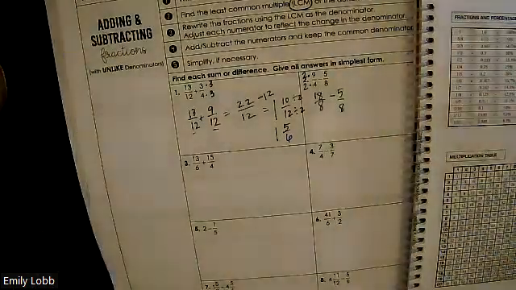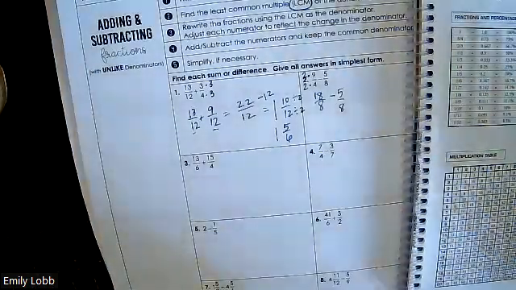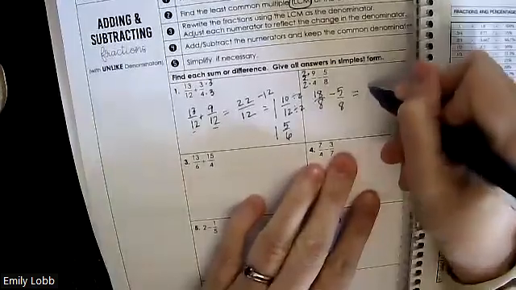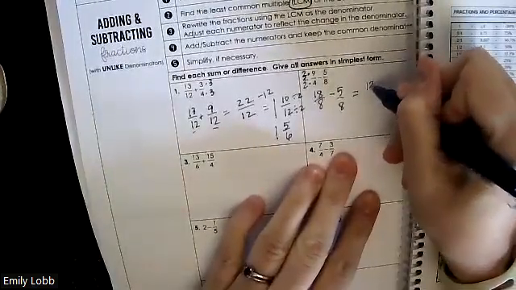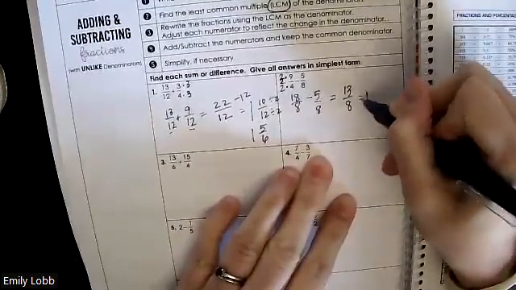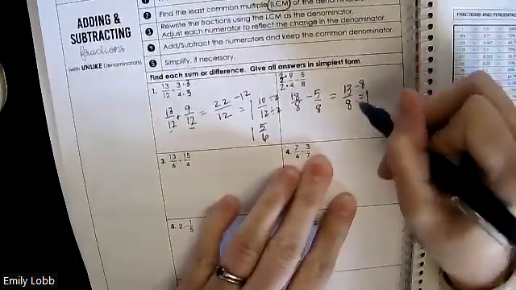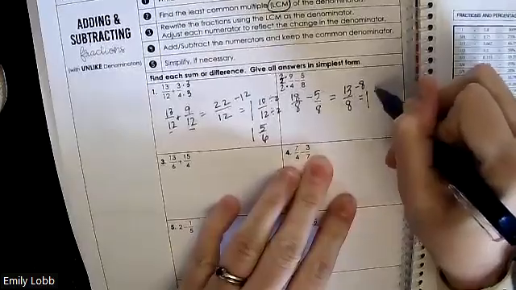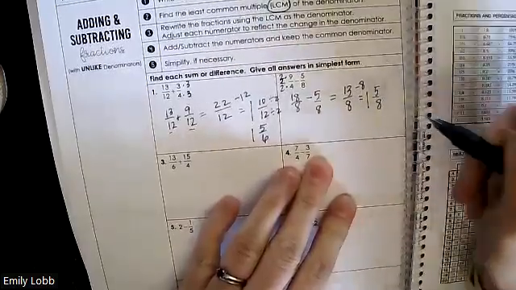All right, guys. So 18 minus 5 is 13. Then you took one group of 8 out. 13 minus 8 is 5, and you write it over the denominator.